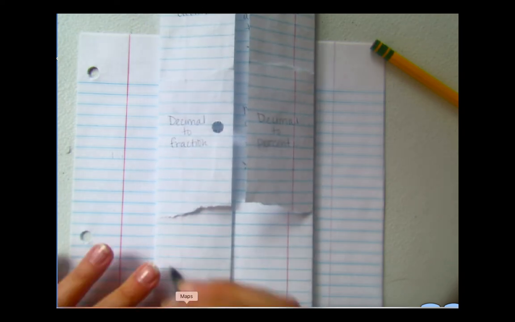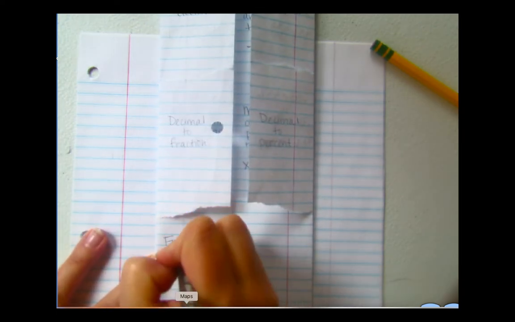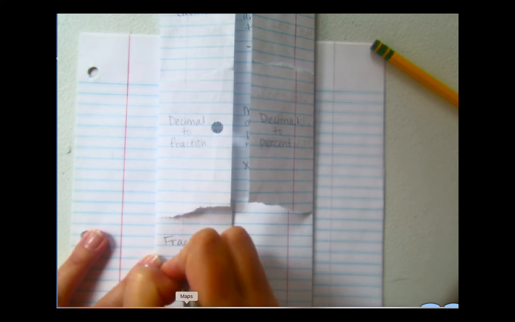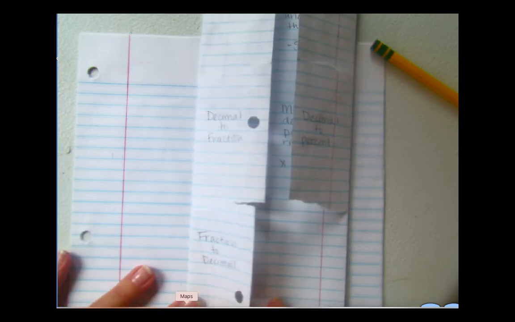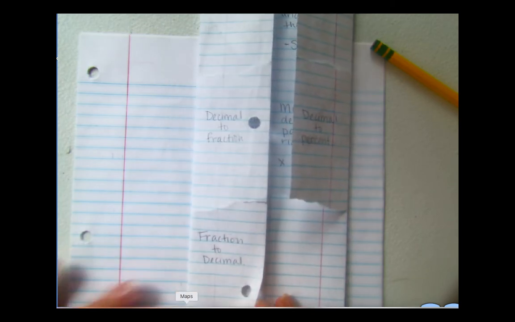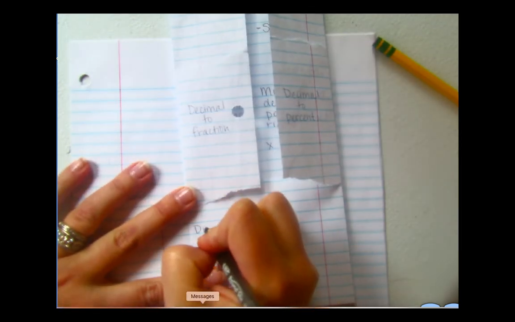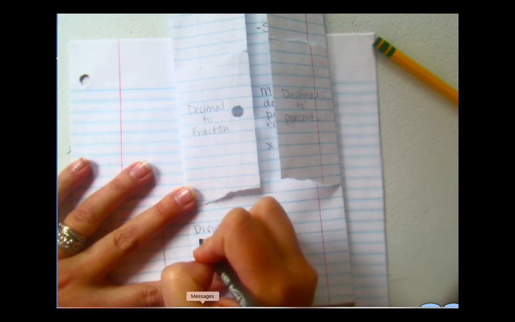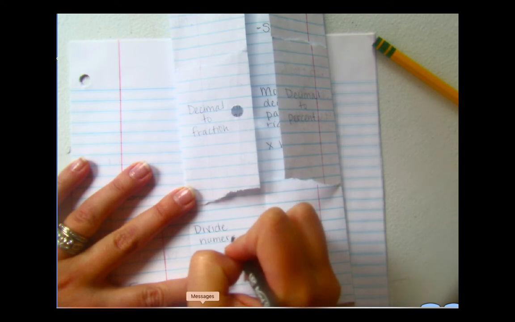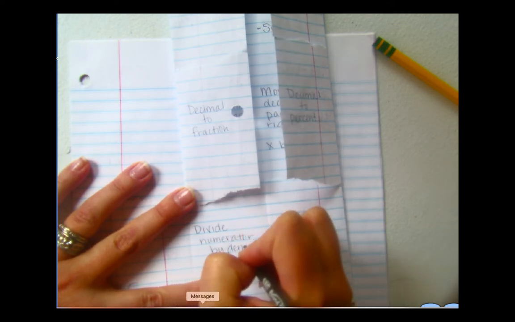We have fraction to decimal. We've talked about this one before. This is where the brother climbs up the tree and falls into the house. So in order to do this, you divide numerator by denominator.